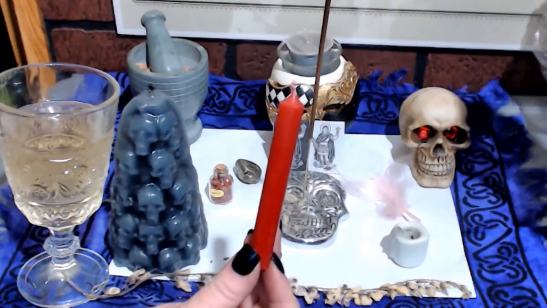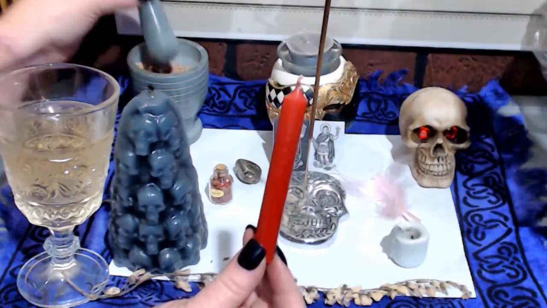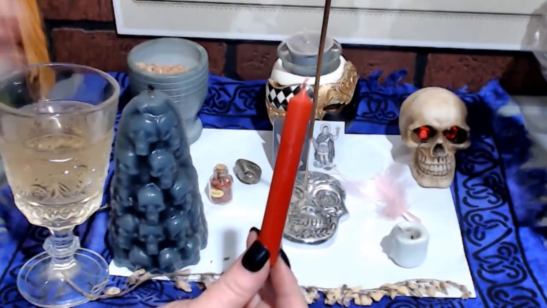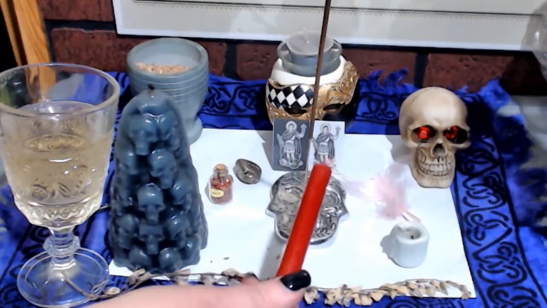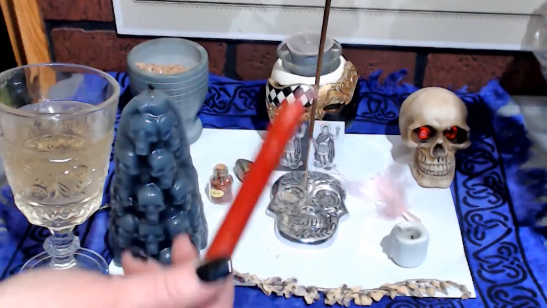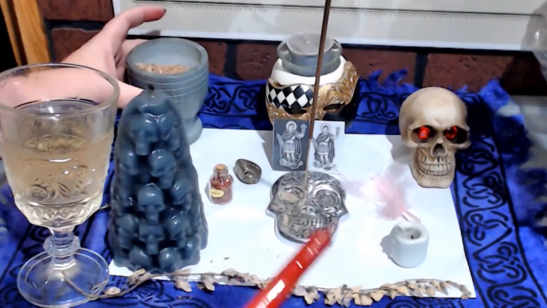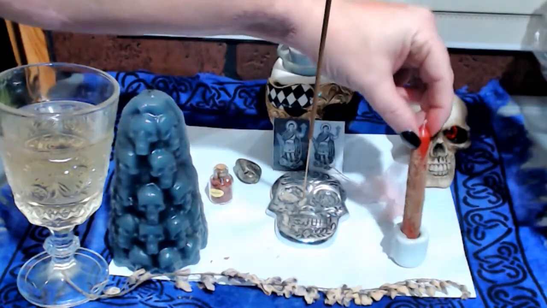And so, alright, now if you're using herbs to dress the candle, I like to spread the herbs out on a piece of paper and then roll the candle in it. But I can't show you that right now, so I'm going to dress the candle off screen for a minute, and then I'll be right back. Alright, here we go, our dressed candle.